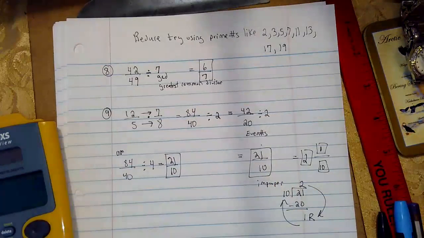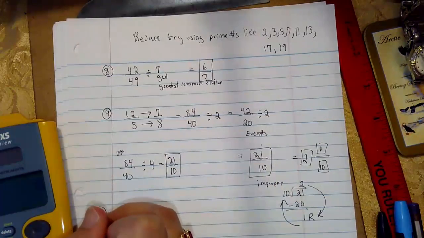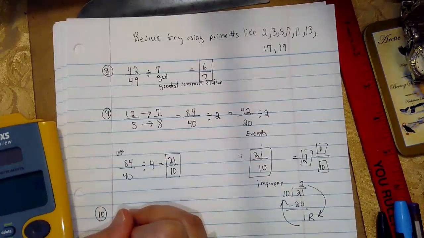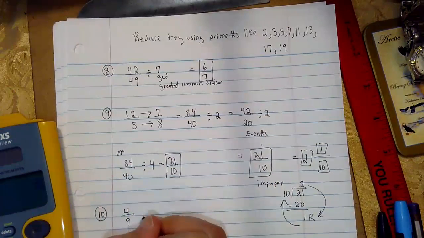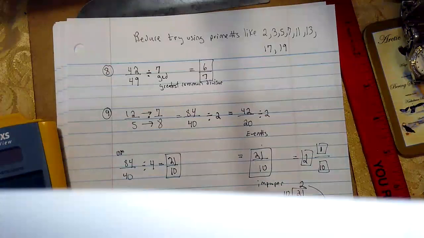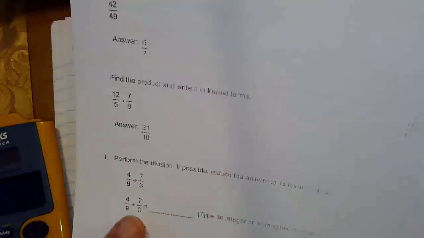Okay, now I'm going to look at number 10. So 10, I'm working with perform the division. So 4/9 divided by 3/7. That would be this one here. 4/9 divided by 7/3. 4/9 divided by 7/3. Okay.